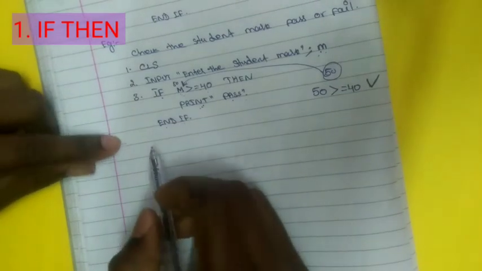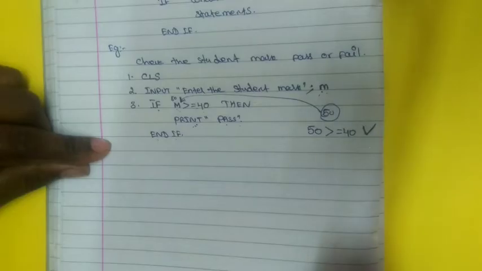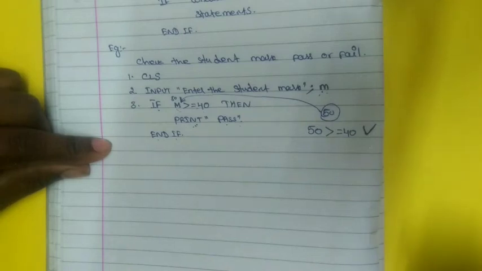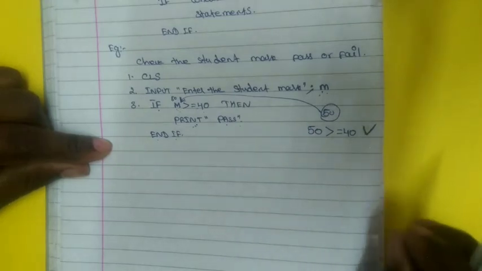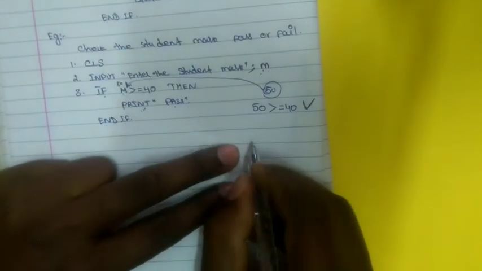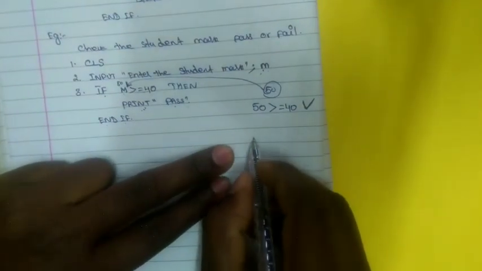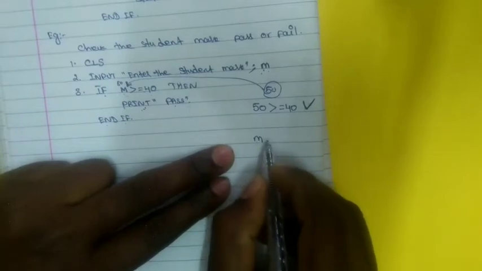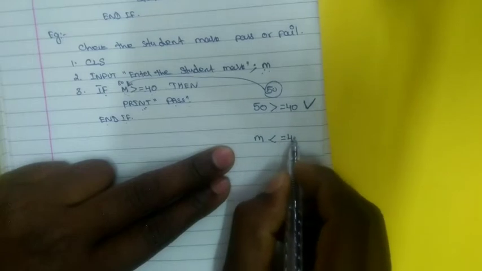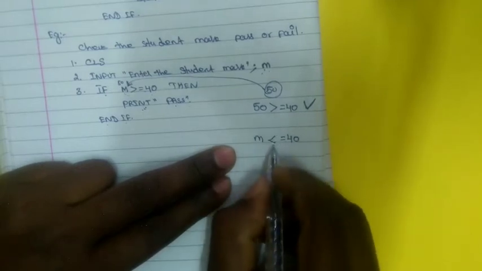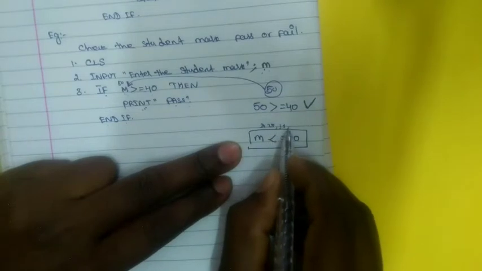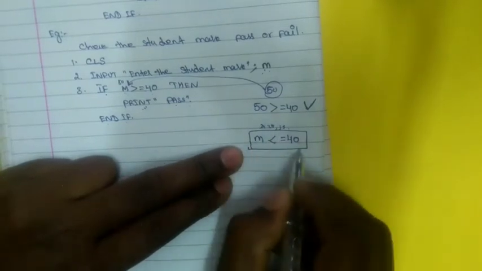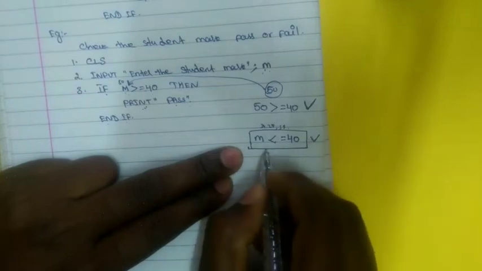I already told the definition: the if then statement executes only when the condition is true. They will not be executed if the condition is false. But if the developer wants to print the false condition also, you just change the condition like this. For example, m, that is the mark, less than 40. That is 39, 38, 37, like this. If I enter like this, the condition is true.